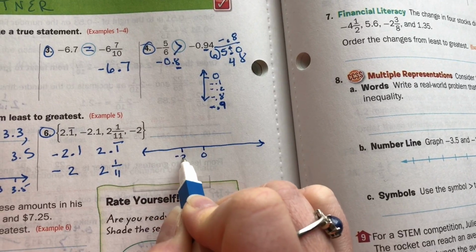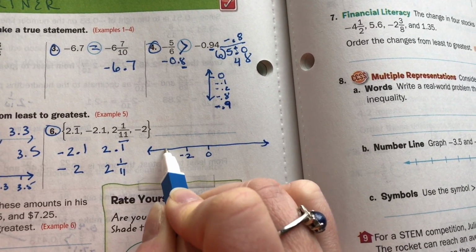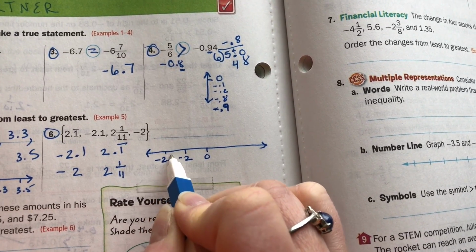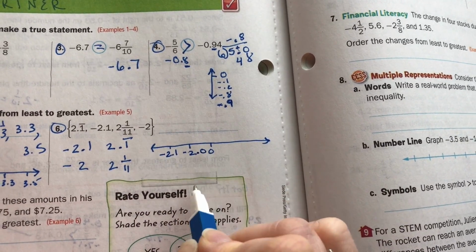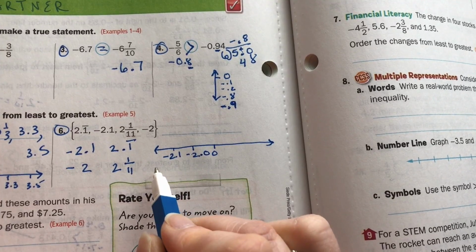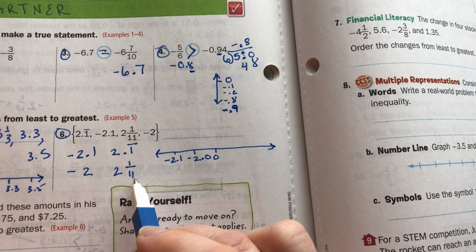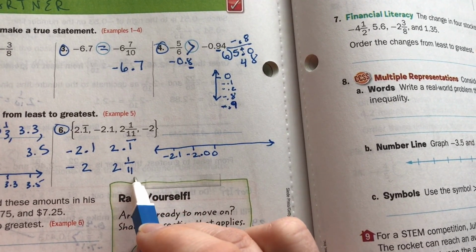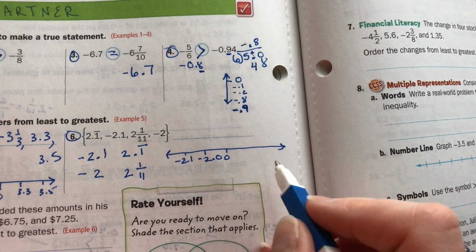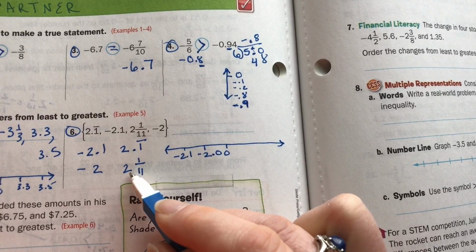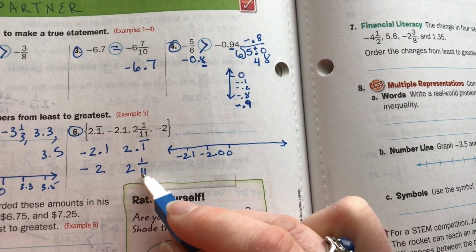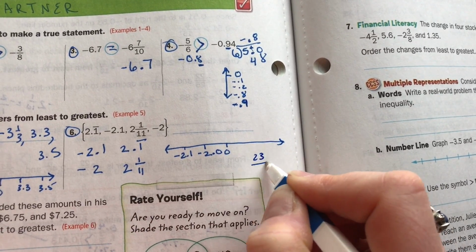Negative 2 would be here. Negative 2 and 1/10 would be more negative than negative 2. All right, now looking at the positive numbers here, 2 and 1/11. Let's see what that is as a decimal. So 2 and 1/11 is an improper fraction. 22 plus 1 is 23/11.